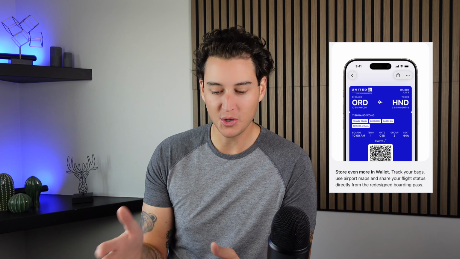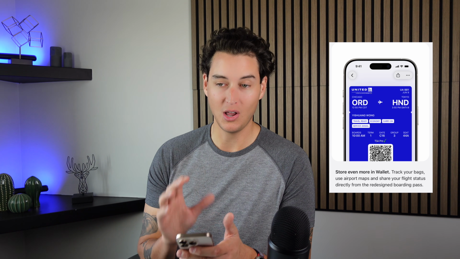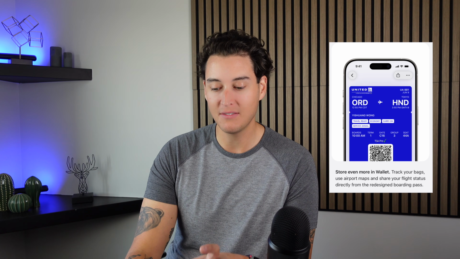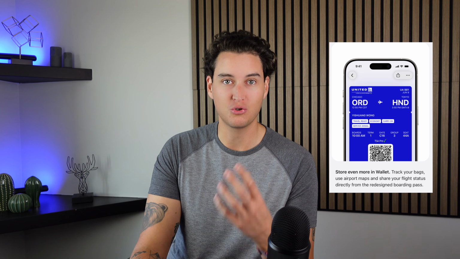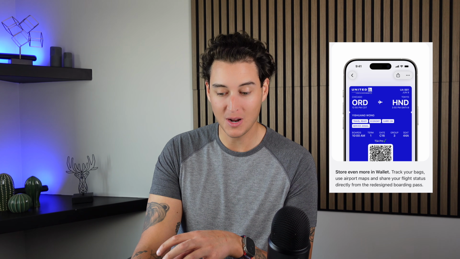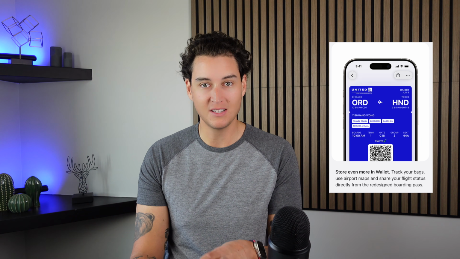Apple has also redesigned boarding passes inside of the Wallet app in iOS 26. Now this will be a little bit harder for me to show you because I don't have a boarding pass on my iPhone. But essentially, traveling is going to get a lot better with iOS 26 because when you have a boarding pass inside of Wallet, it'll be able to show you a map of the airport. It'll allow you to choose AirTag items that you can sync up with your trip. So you can pretty much track your luggage in conjunction with that trip and that boarding pass. And you can also share your flight status right from within the boarding pass as well. So Apple is making the traveling experience, especially with flying and airports, a lot better inside of the Wallet app.